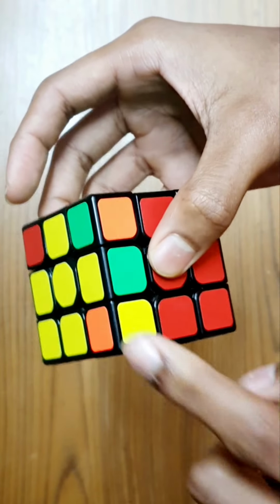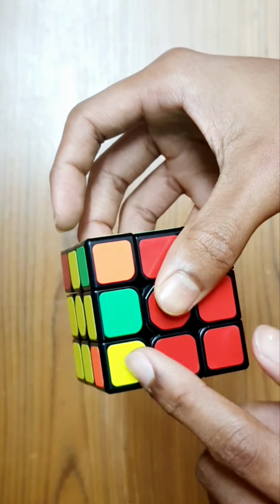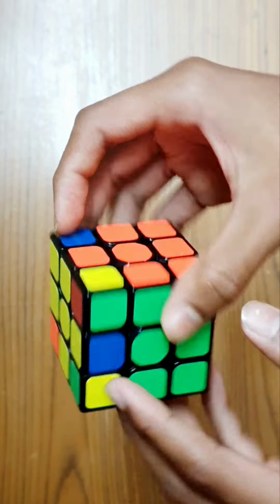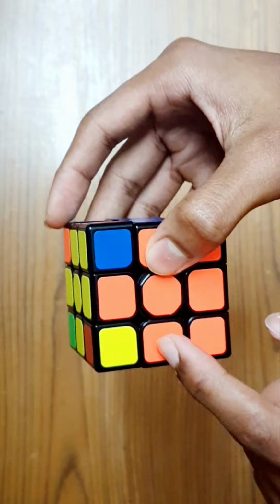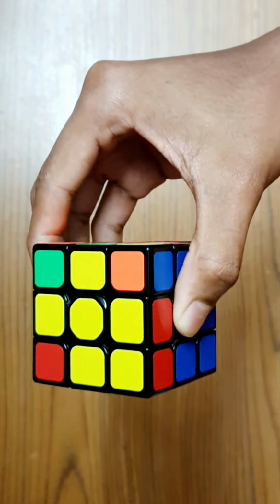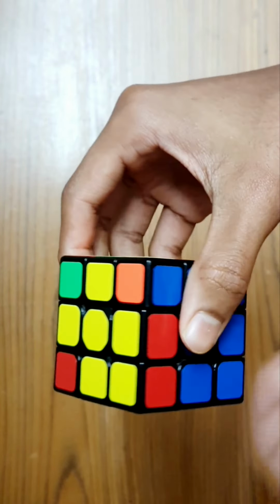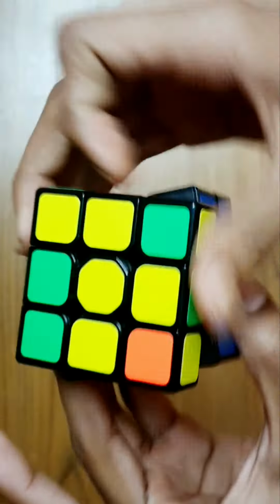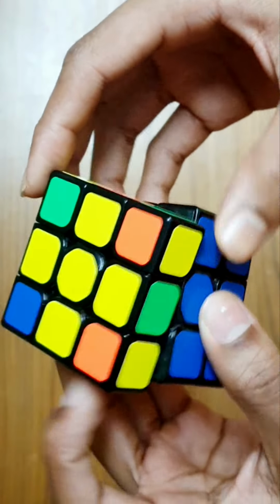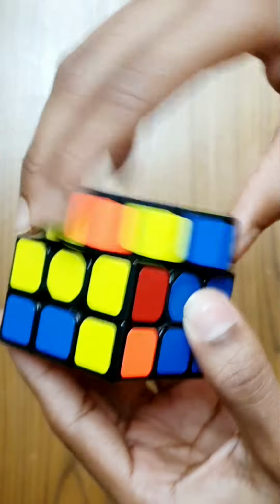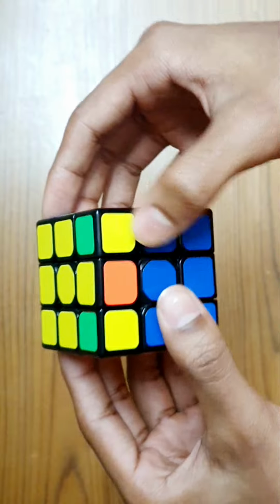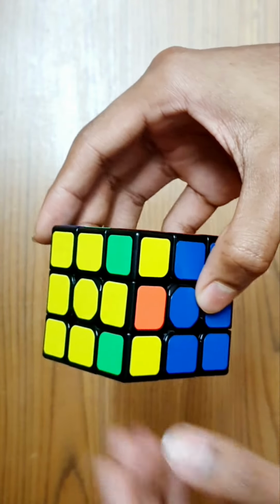That is basically, you will see yellow on top left of red, top left of green, another yellow, and top left of orange, another yellow. And in this type of case, you know what to do. First of all, use algorithm 1 and then algorithm 2. Down, left, left, up, left, down, left, up, and then algorithm 2, which is right, up, right, down, right, up, right, down.